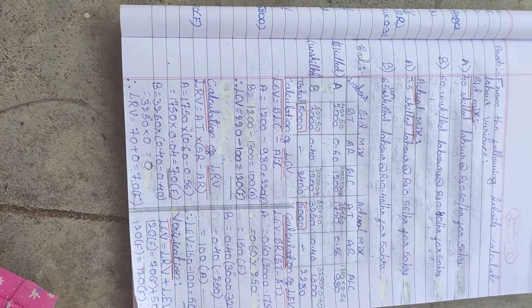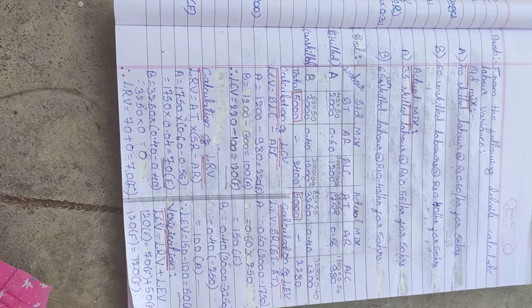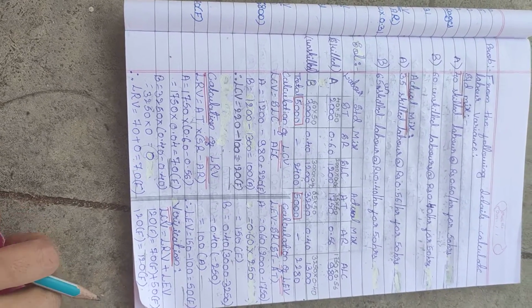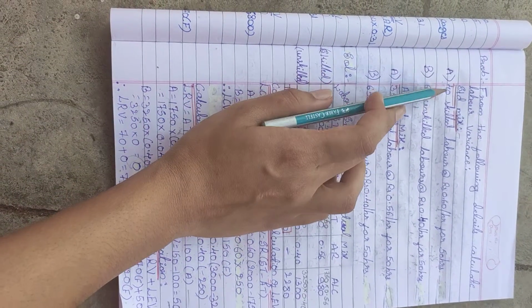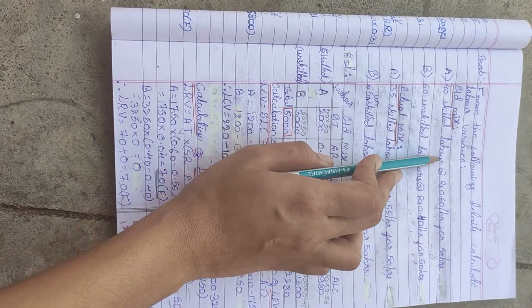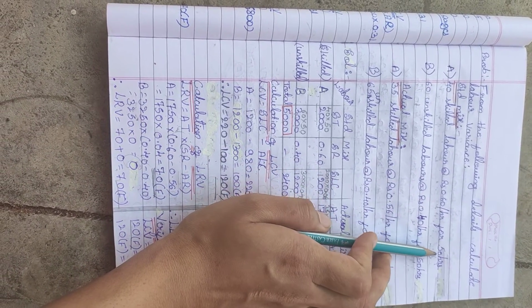Students, in this video I am solving another problem on the labor cost variance which is similar to the previous problem. So first let us go through the problem. In this they have given 40 skilled laborers have been employed at rupees 0.60 per hour for 50 hours.